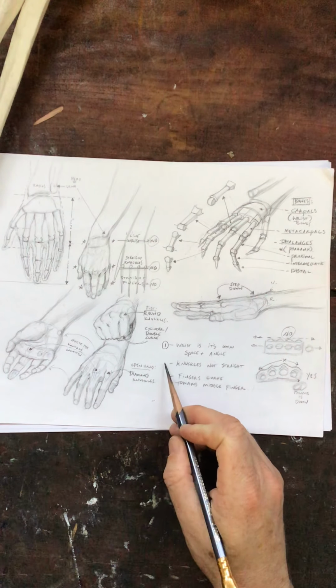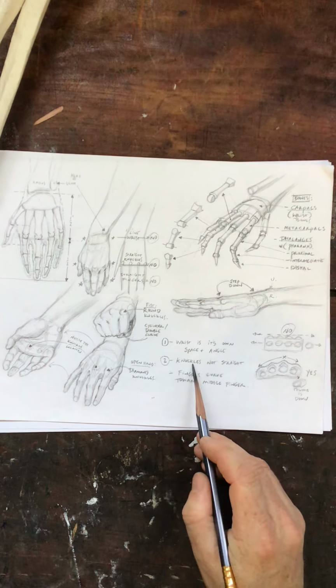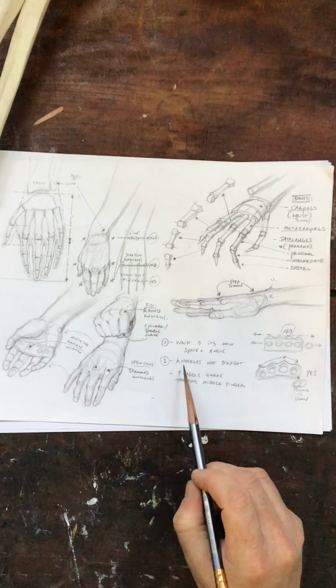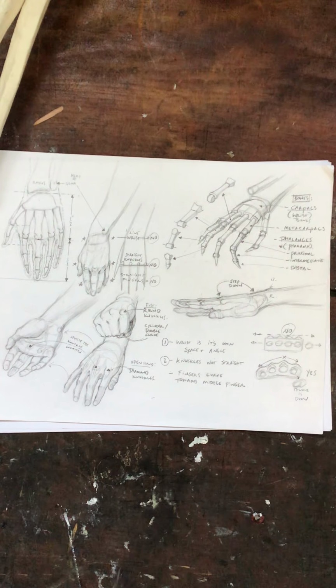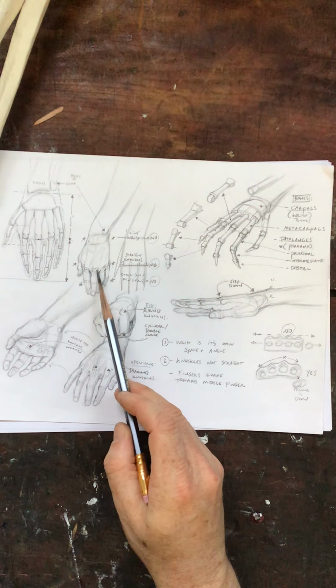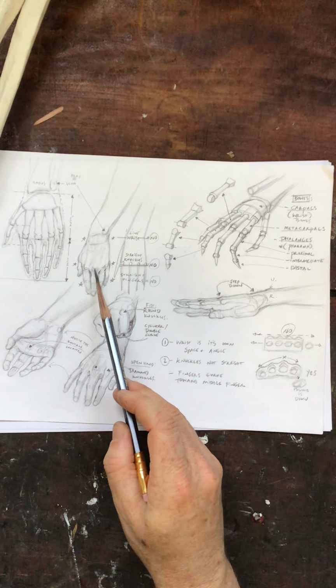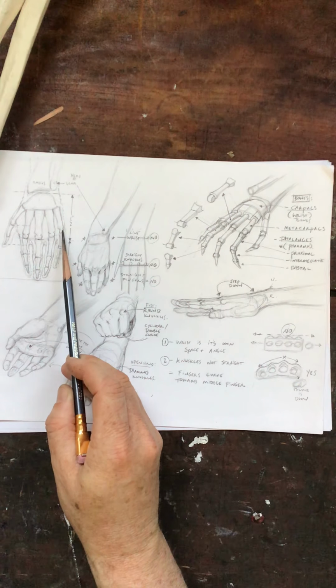The next major point, point two, the knuckles are not straight. And I'm talking about the knuckles not being straight in two ways. So the first would be this idea. So here we see the knuckles are not straight. They create an arc, right? Look here, there's an arc.